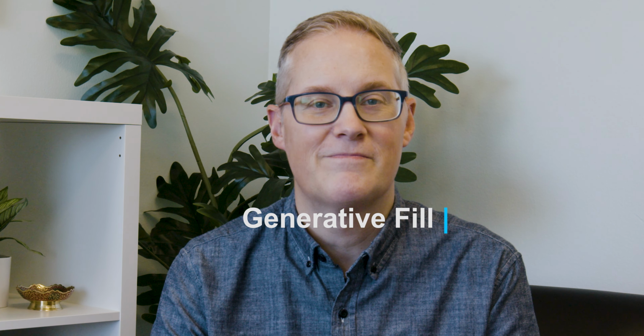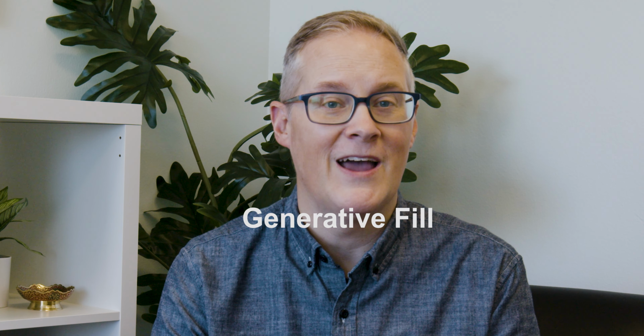Before we talk about a few particular use cases that I've found to be especially helpful, I want to tell you about one other AI tool that I love. Photoshop has released a new tool called Generative Fill. This feature uses AI to extend images or remove or repair content within the image.